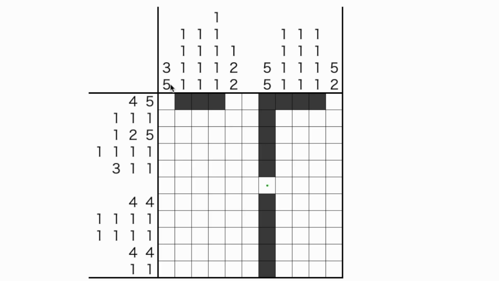This 3, 5, it could be 1, 2, 3, then a gap, and then 1, 2, 3, 4, 5. If we slide it all the way the other way, we get 1, 2, 3, 4, 5, then a gap of at least 1, and then 1, 2, 3. So this cell and these cells are the commonalities in this 3, 5, no matter what else is going on. But we do have other things going on, which is going to give us even more.